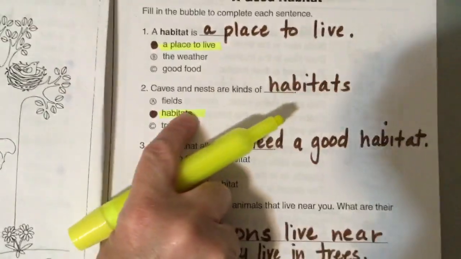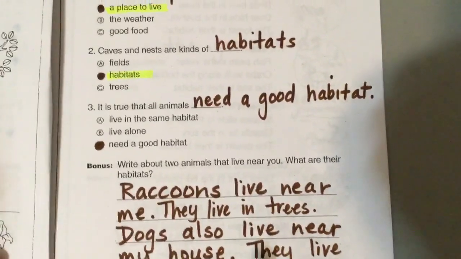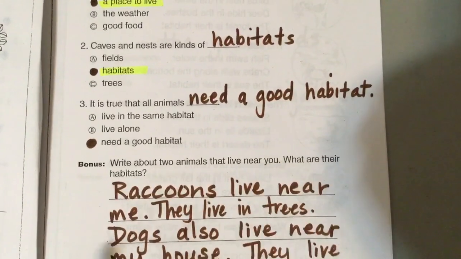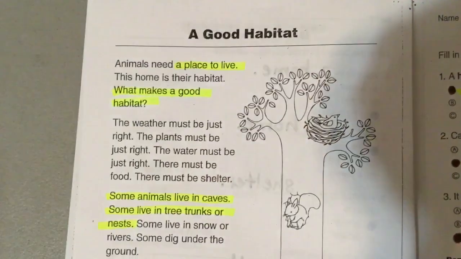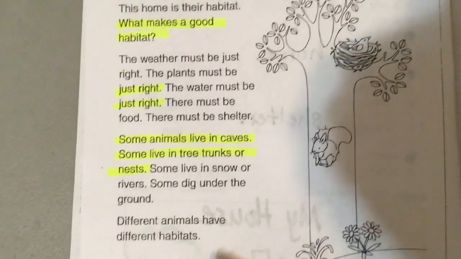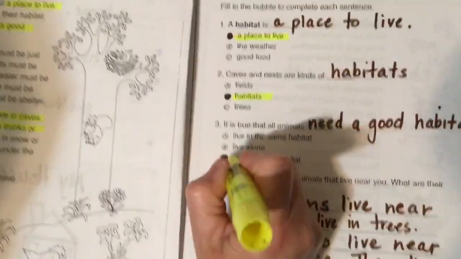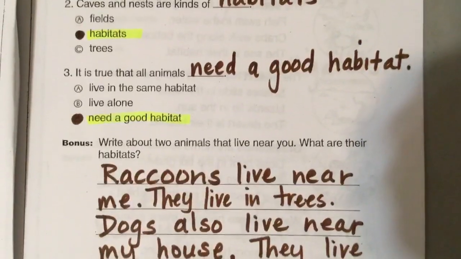So caves and nests are types of habitats. If it doesn't talk about it in that story, it's not a habitat. It is true that all animals need a good habitat, okay? What makes a good habitat? It must be just right. The plants must be just right. The water must be just right. They have to have a good habitat, not just any old habitat. It has to be just right.